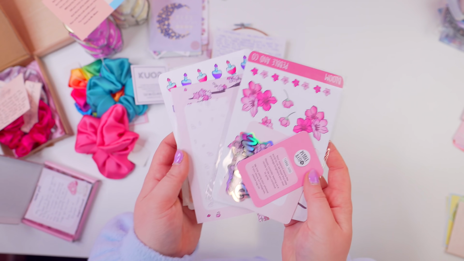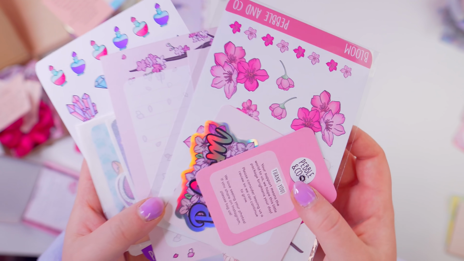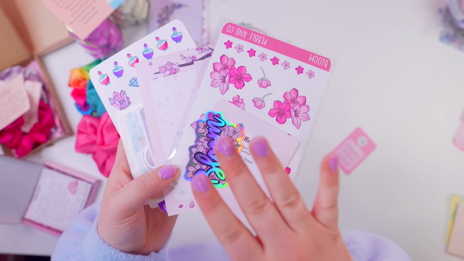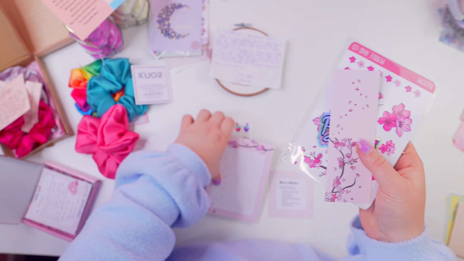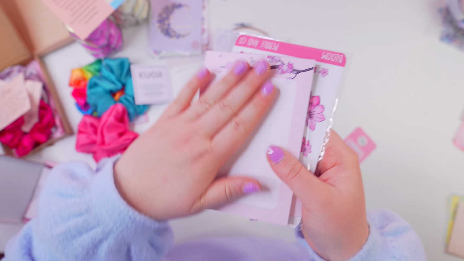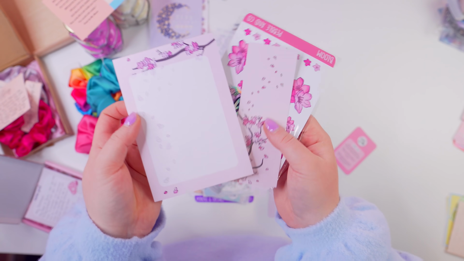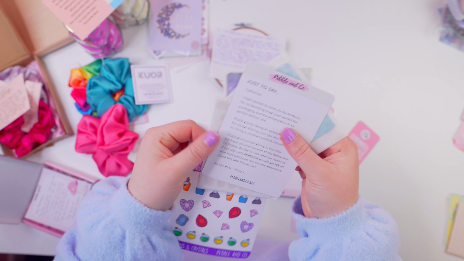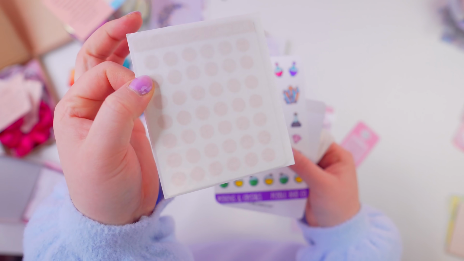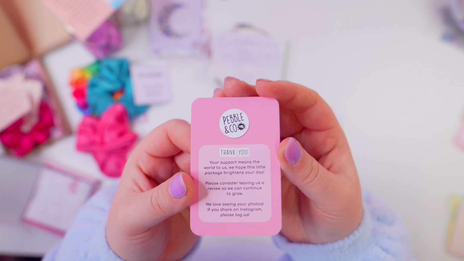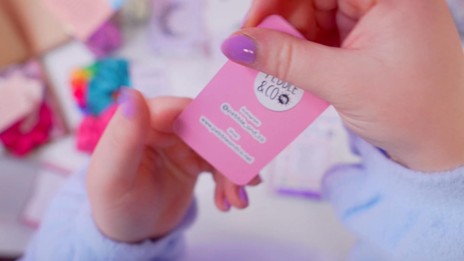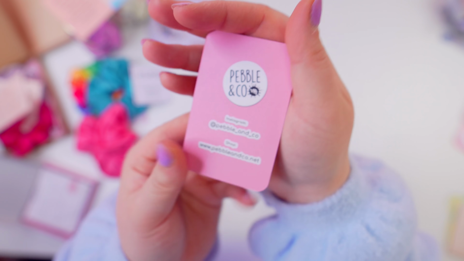Next up, we received even more adorable stationery, which is really beautiful. She has a bloom collection and a notepad, which is beautiful quality. It's really silky, and this is a collection you can get of hers. And she wrote a lovely message. There's even more stickers in here too, and you can find her at Pebble & Co right here if you guys want to check this out.